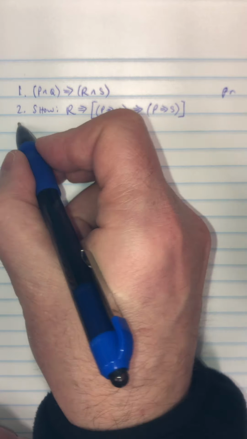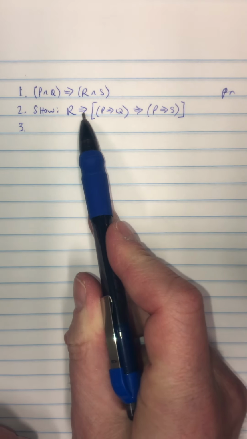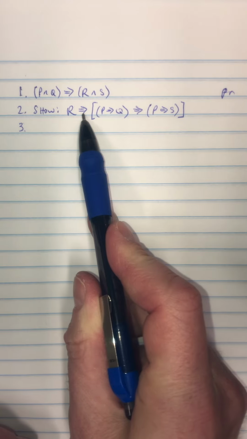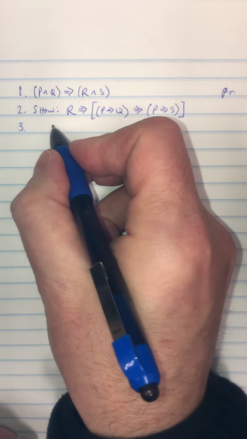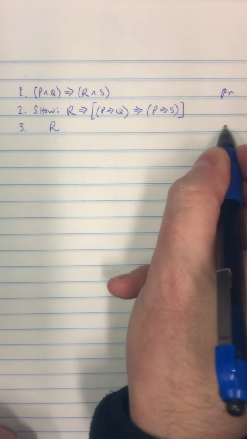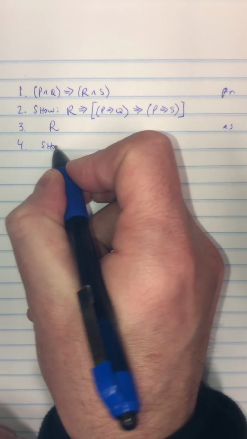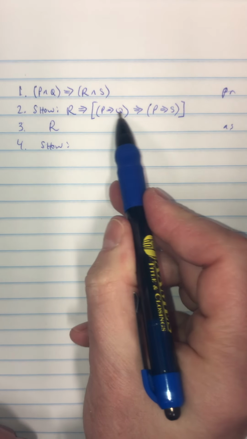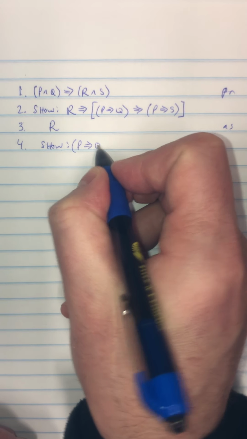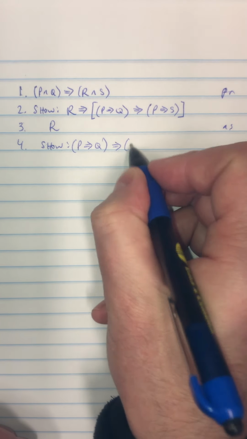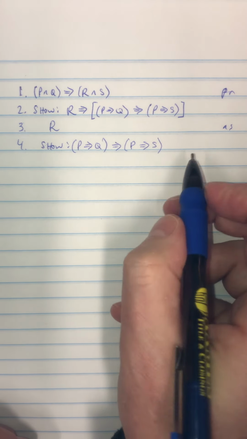Okay, so the name of the game here is just to make sure you keep track of your main connectives. In this case, our main connective is right here, the arrow. And so conditional derivation tells us we can assume the antecedent, that is R in this case, and after making that assumption, try to show the consequent, which in this case is everything after that first arrow. So we're going to try to show this, that is, if P then Q, then if P then S.